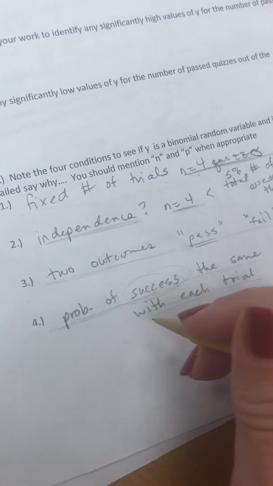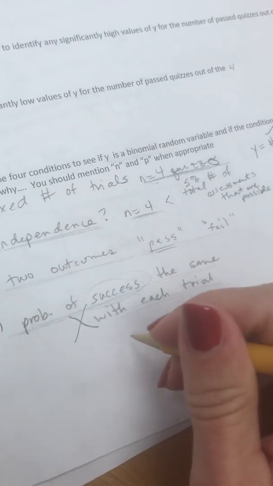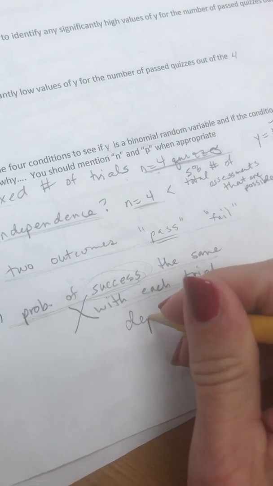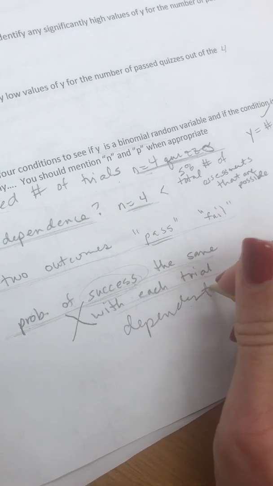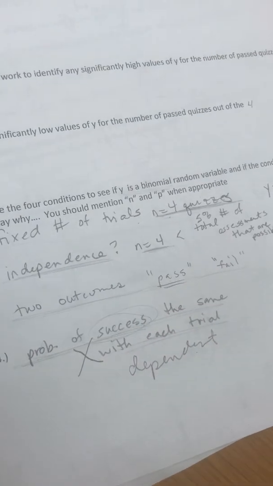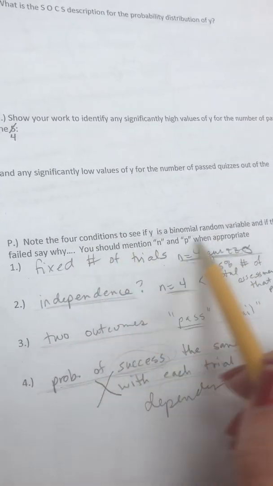I've lost where I was writing this down. So this very last condition, we fail. We are dependent on the previous trials, so it does not satisfy the binomial setting.